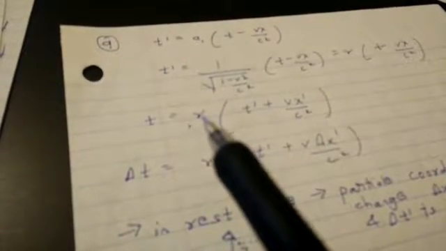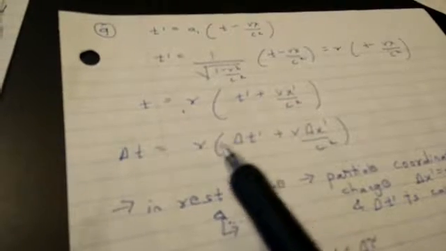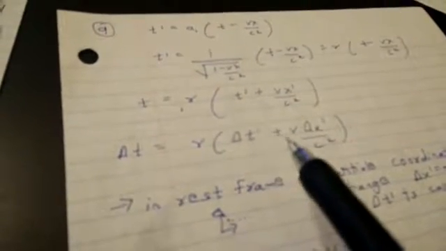Now t prime was a1 times t minus vx by c square, so t prime equals 1 upon root 1 minus v square by c square times t minus vx by c square, which is gamma times t minus vx by c square. So t is basically equal to gamma times t prime plus vx prime by c square, since you interchange the v sign if you go from t to t prime. Now delta t will be equal to gamma delta t prime if you just do a differentiation, plus v delta x prime by c square, since v and c are constant and gamma is constant.